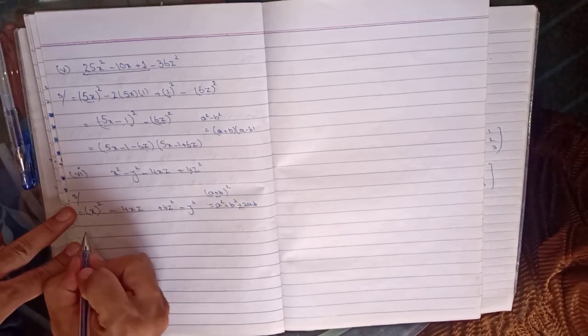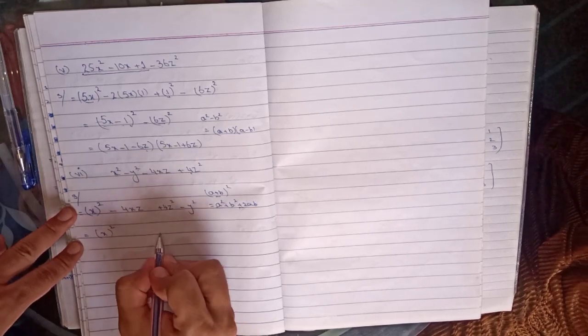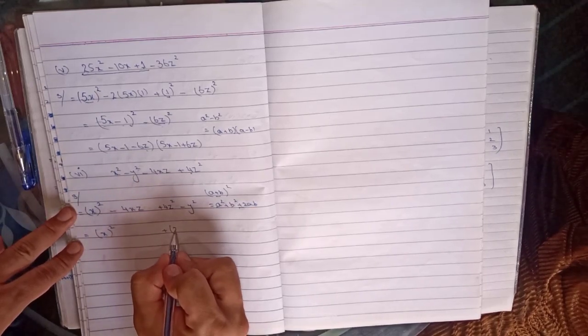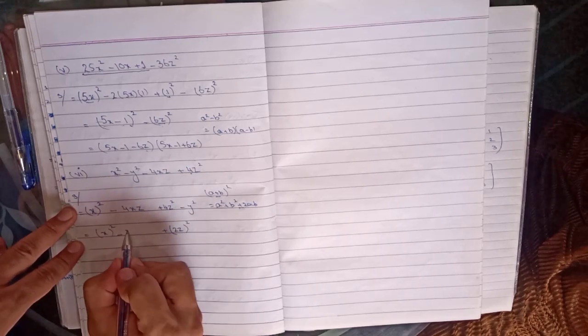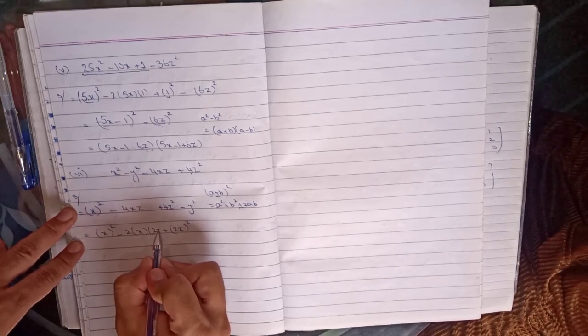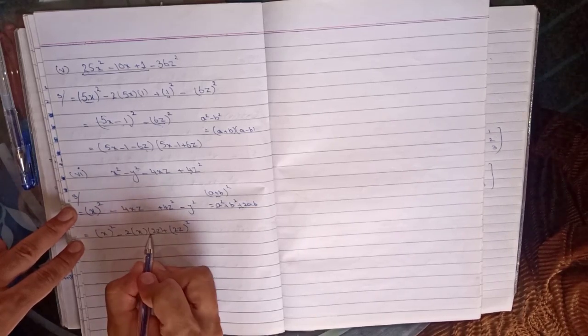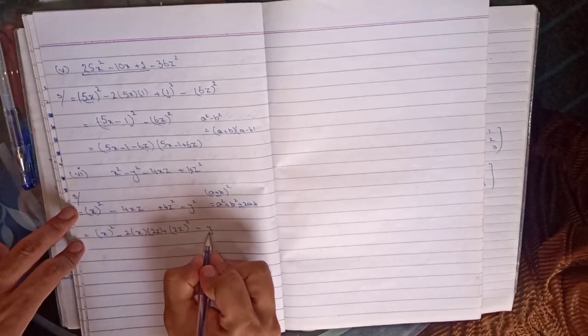Now see, this x square, that is a square, plus 4z square can be written as (2z) whole square, and what is this? It will be minus 2a into b. Multiply them, 2 into 2 is 4, x into z, xz, minus 4xz, minus y square.